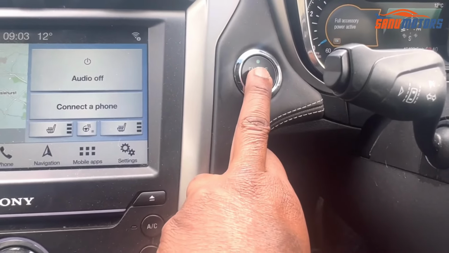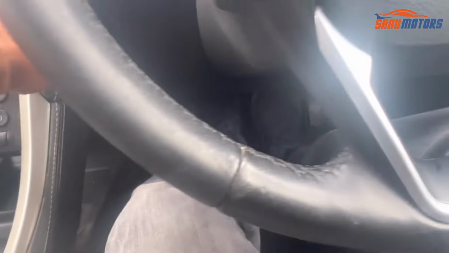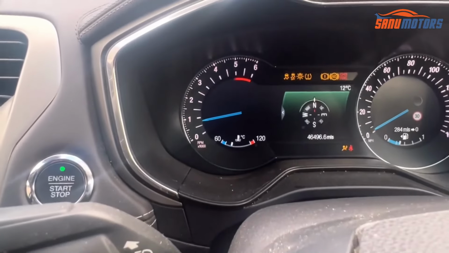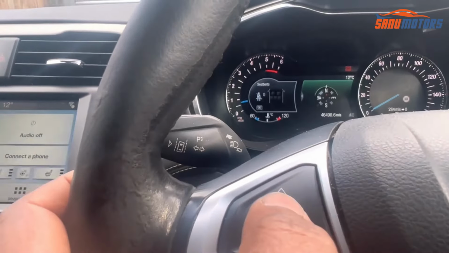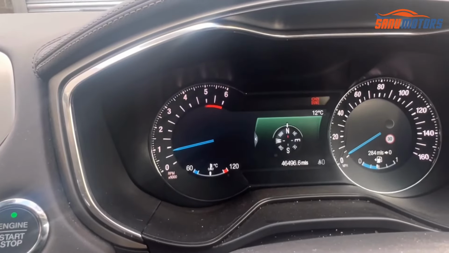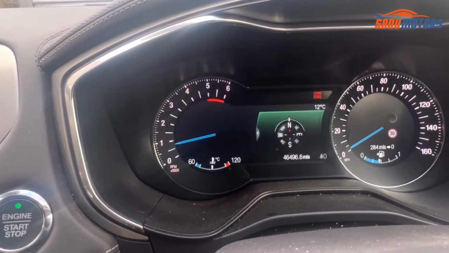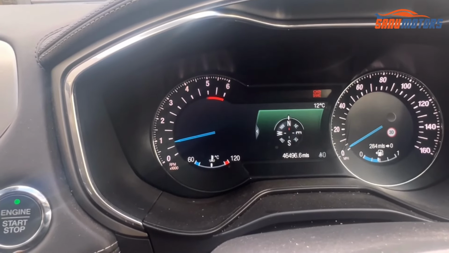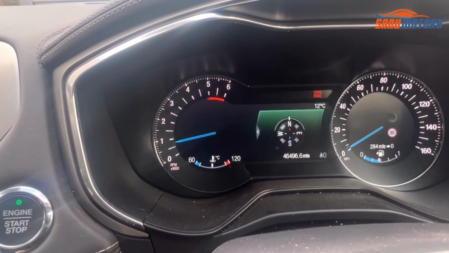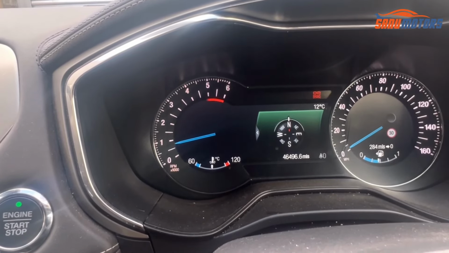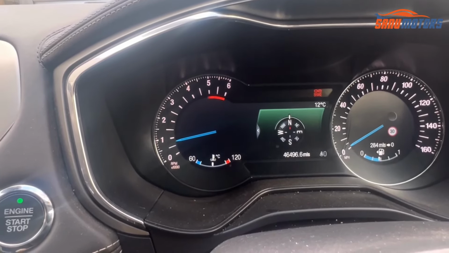After that, you need to switch the ignition off, press the brake pedal and clutch pedal and start the car. Now you can see the dashboard. It's asking about the seat belt. I'm going to press OK. You can see as it is, the service light disappeared. This is the way you need to follow to reset your service light. But make sure you have done the service before resetting the light.